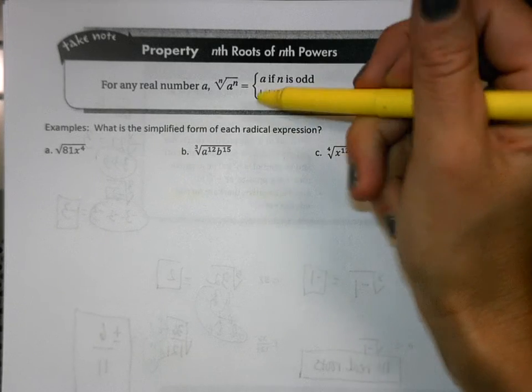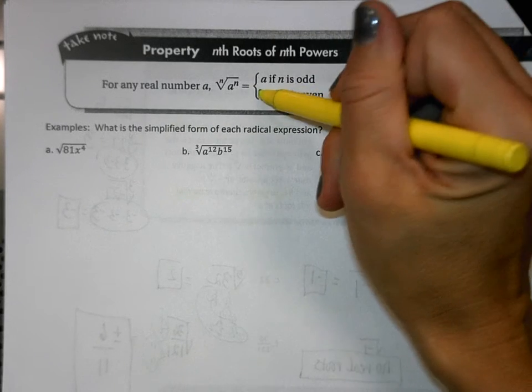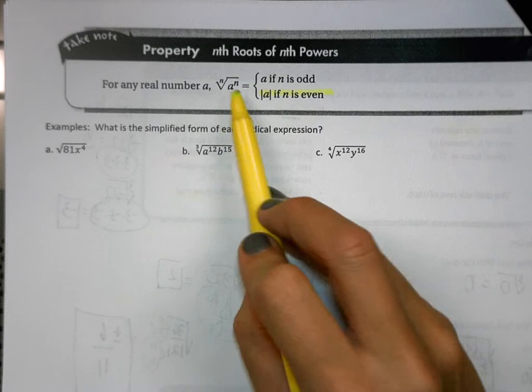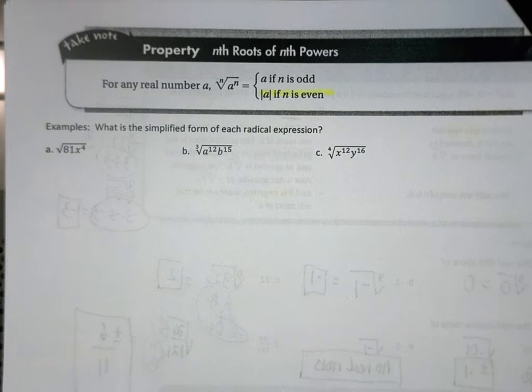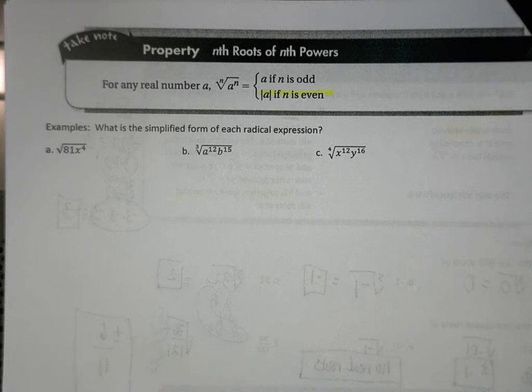Also, if you have a variable underneath the root, you have to use absolute value bars sometimes. This is where I feel like it gets a little confusing, and so I'm going to try to be very specific to help you guys out, and we're going to write down why we're using absolute value bars or why we're not using them, because it's an important part of your answer.